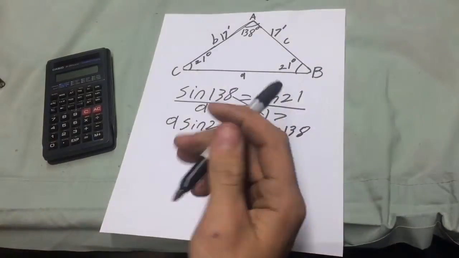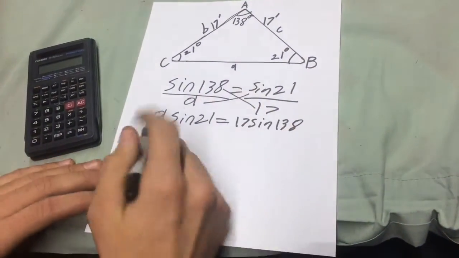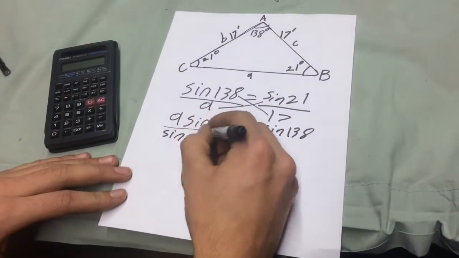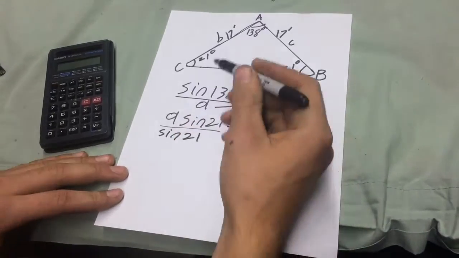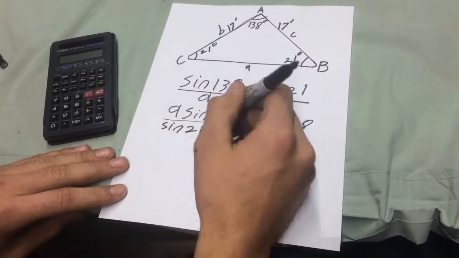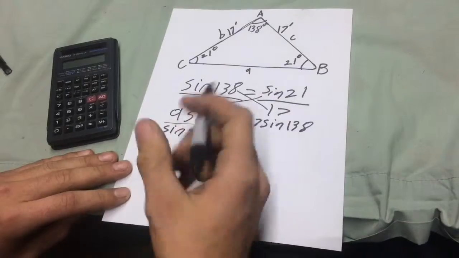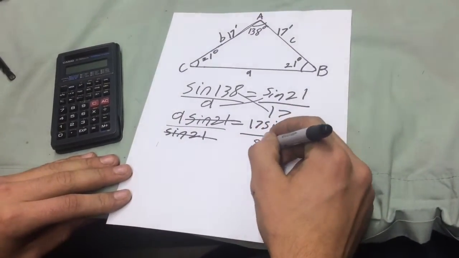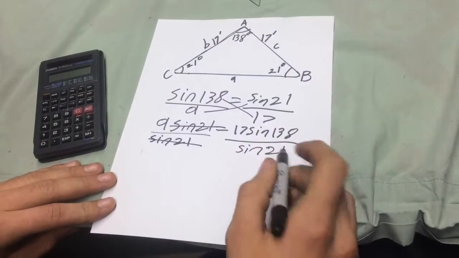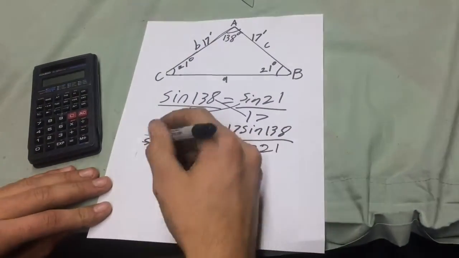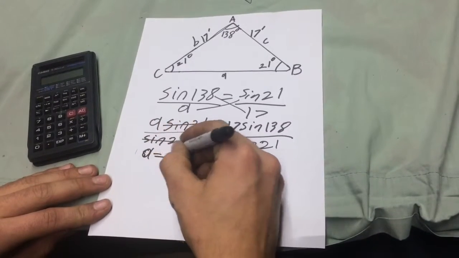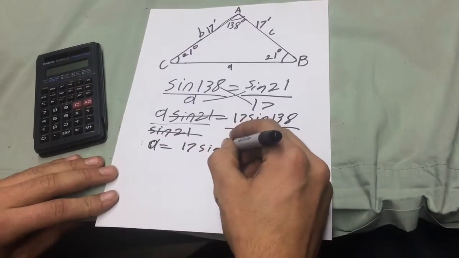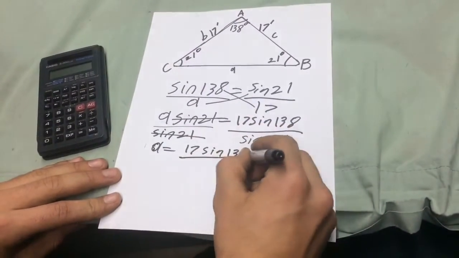But now that we've cross multiplied, we still want to get a by itself, so we're going to divide both sides by the sine of 21, because this is multiplied, which is going to cross this off. So now we bring this over here, sine of 21. So now that we have that, we have a equals 17 times the sine of 138 divided by the sine of 21.